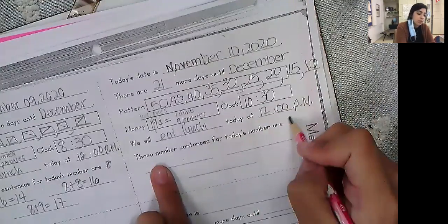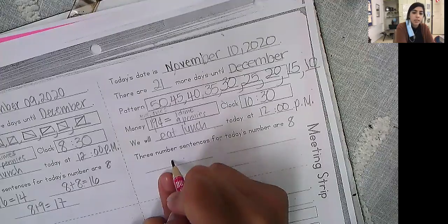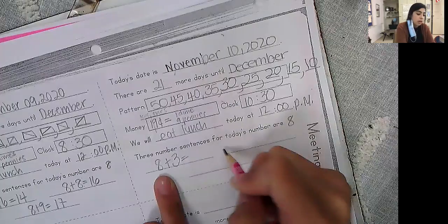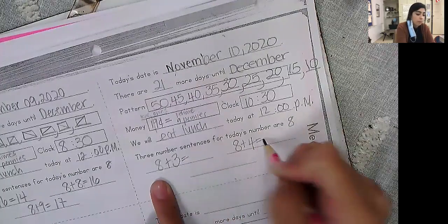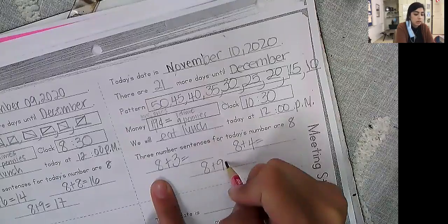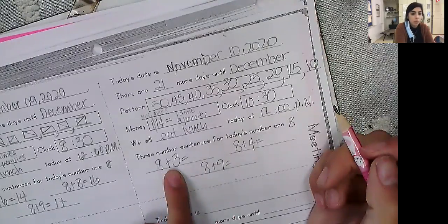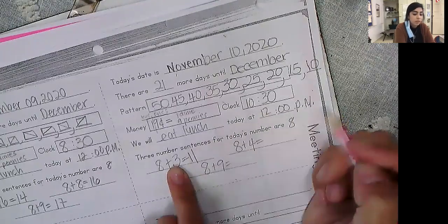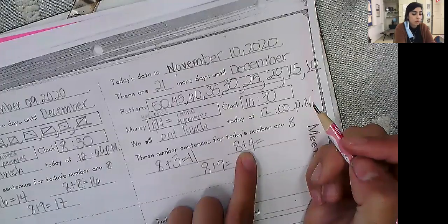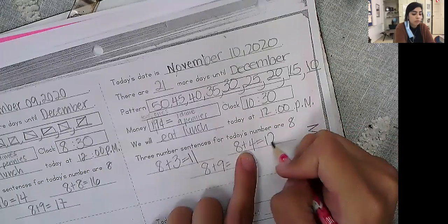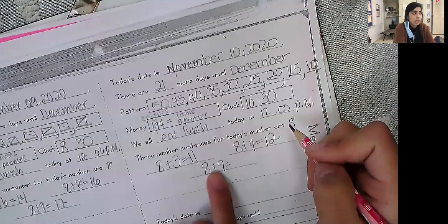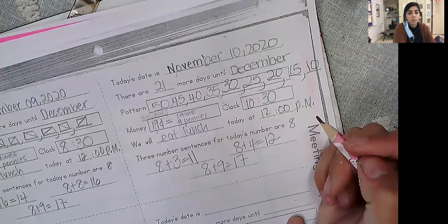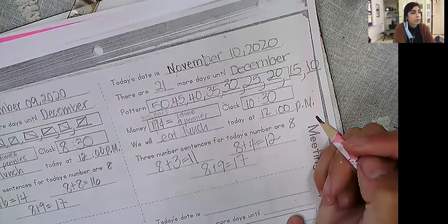And the number sentences for today's number are, it's for the number 8. So 8 plus 3, 8 plus 4, 8 plus 9. 8 plus 3 equals 11. 8 plus 4 equals 12. 8 plus 9 equals 17. Pause if you need more time.